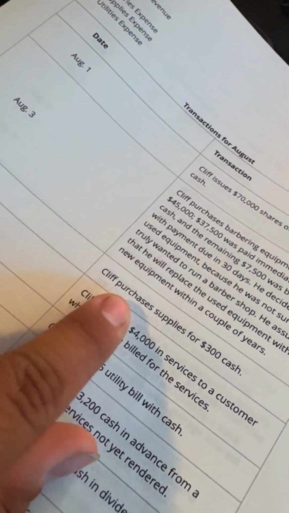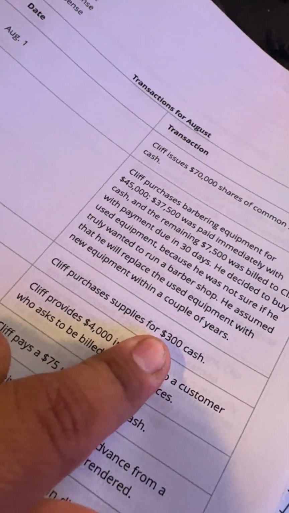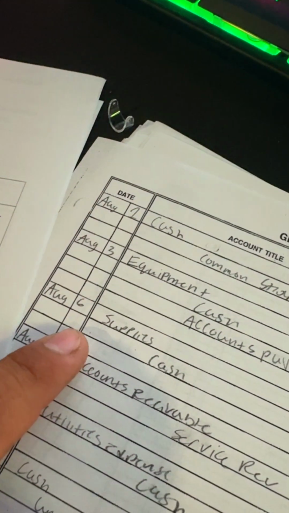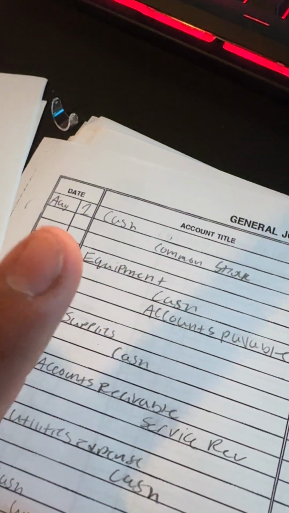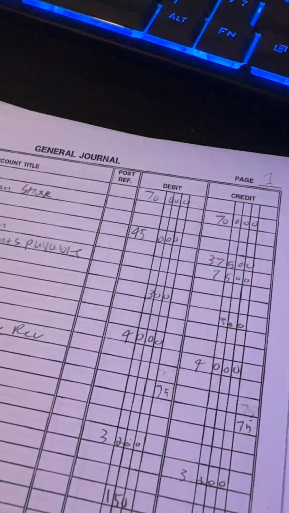For the next one, August 6th, Cliff purchases supplies for 300 cash. So Cliff is losing cash. So your cash would be your credit. Your supplies would be your debit. You go over here to your general journal. You date it August 6th. Supplies your debit, cash your credit. Over here you put 300 and 300.